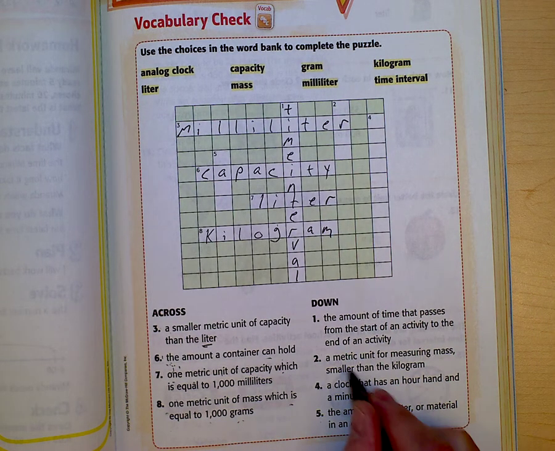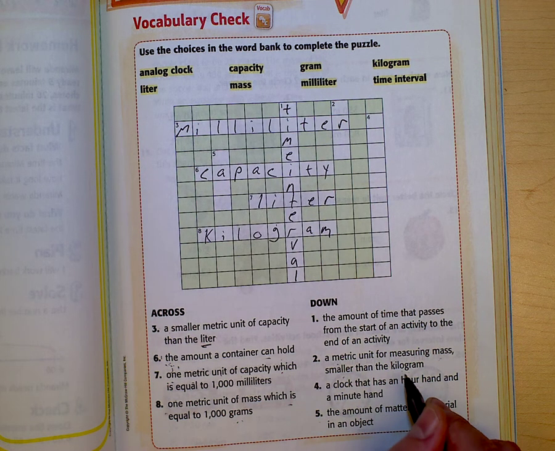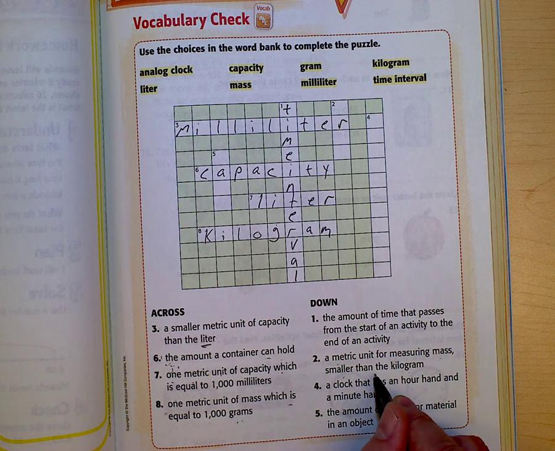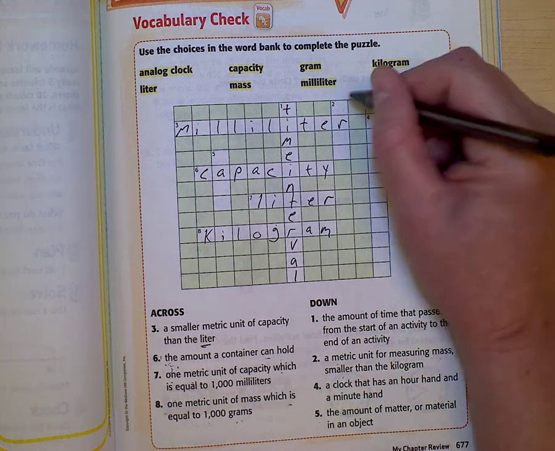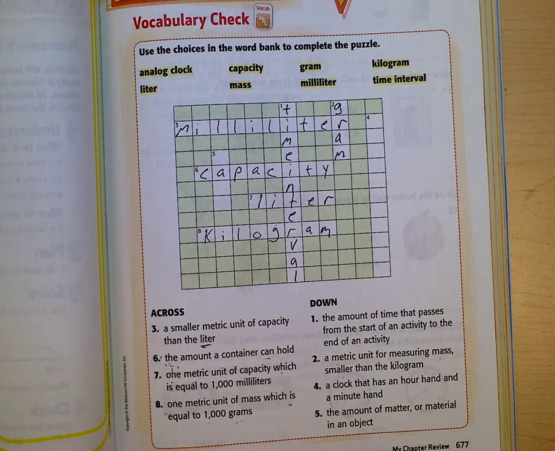Okay, 2 down. A metric unit for measuring mass, smaller than a kilogram. So remember the relationship of kilogram. What's the opposite of it? Give you a minute. 2 down. That would be a gram. Kilogram and gram. Again, there are 1,000 grams in every kilogram.